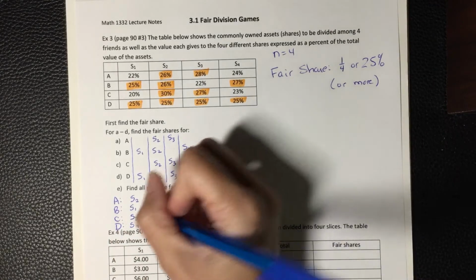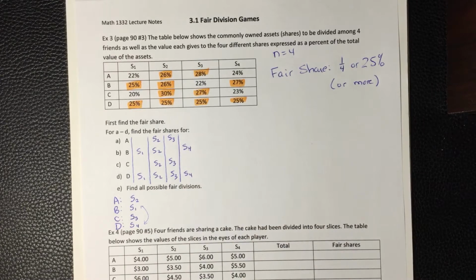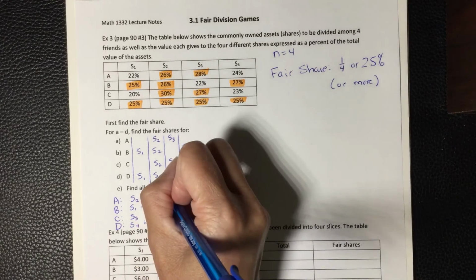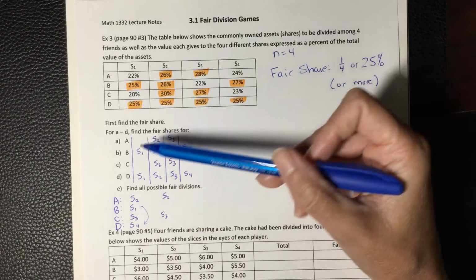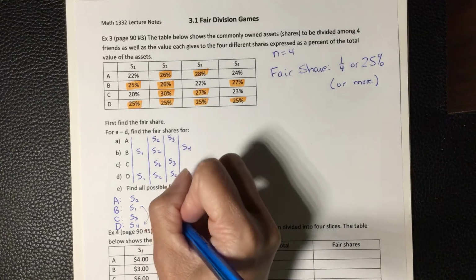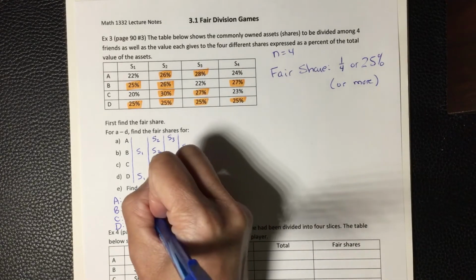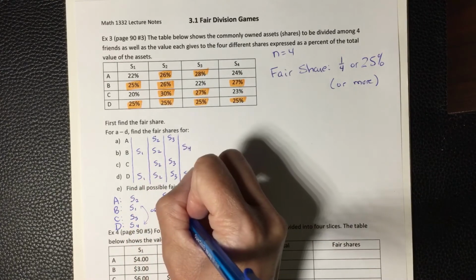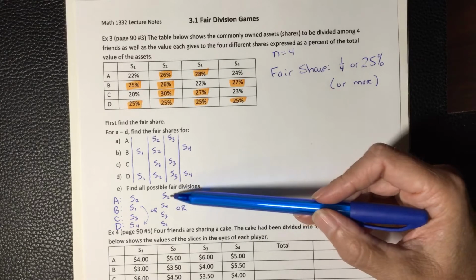But the second time I'm going to write it, I'm going to flip-flop those two. So I'm leaving A and C the same, share 2 and share 3. But since B and D both picked 1 and 4, I'm going to flip-flop those. So share 4 here and share 1 here. That's given me 2 fair share divisions. Now both of those started with me giving A the second share.